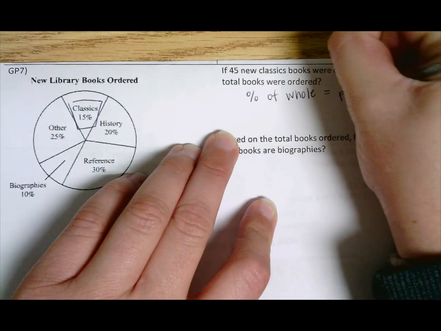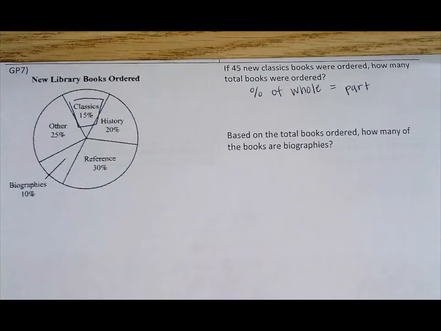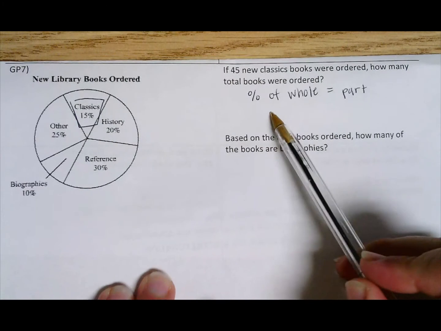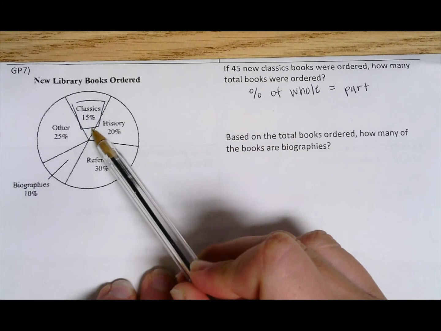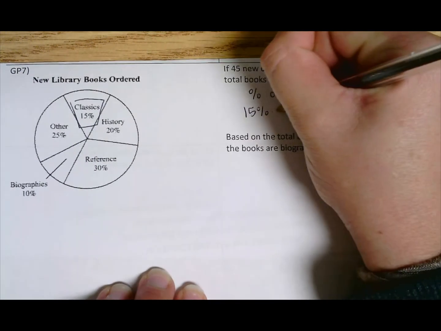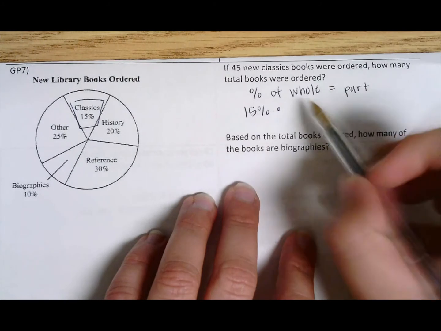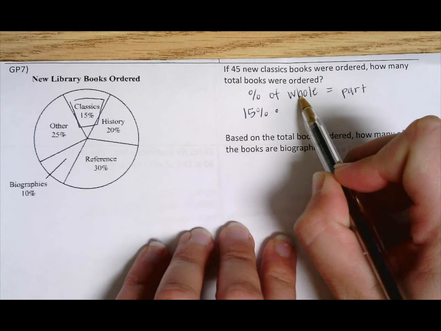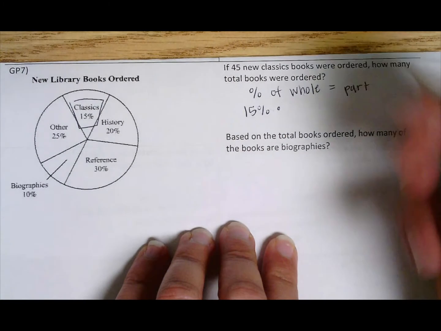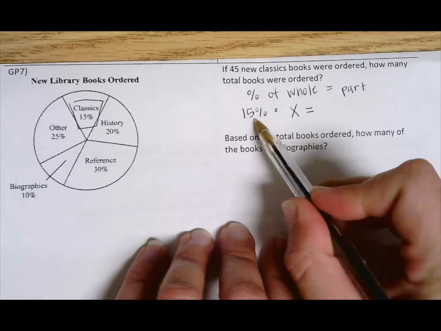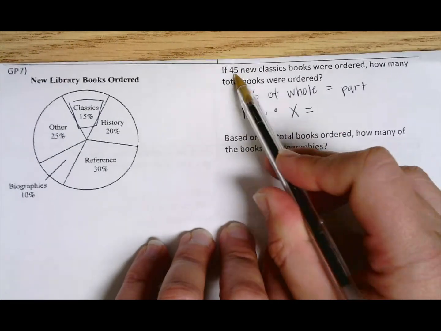equals part. Okay, well, with this problem and our chart, we're given two pieces of this puzzle. We're given the percentage. So what's the percentage of the classics? 15. So we've got 15% of means multiply of the whole. But do I know how many total were ordered? No. If I don't know how many were ordered, I need to use a variable.